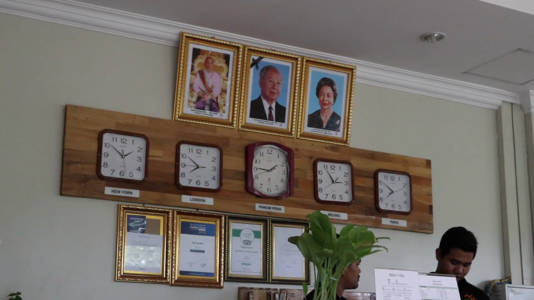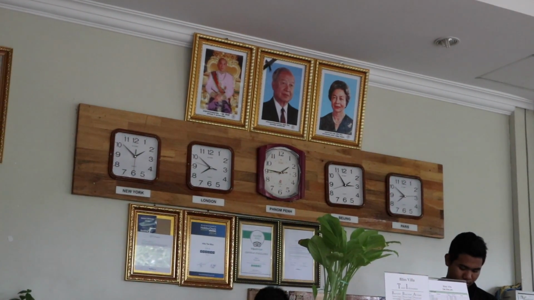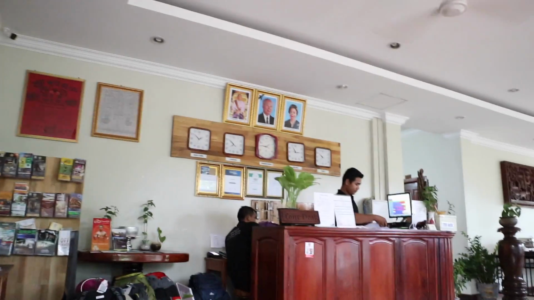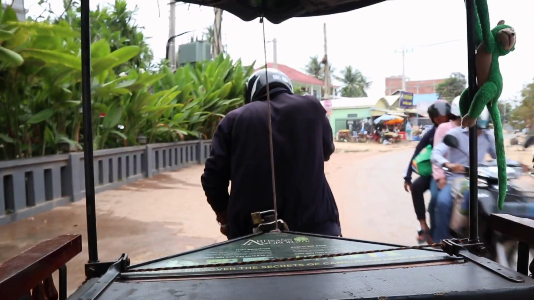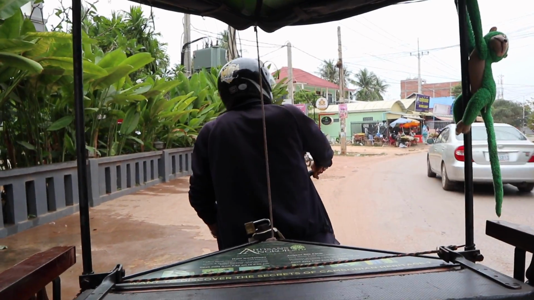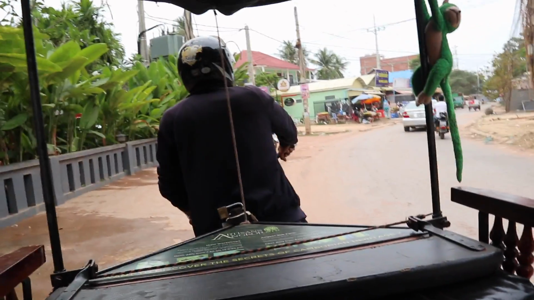Now, I told the tuk-tuk driver I would meet him at 1:30, and it's 1:42. I'm going to do kind of a tour of the city. This is my last day in Siem Reap, as I said. So let's check out what that's like. Alright, so let's tuk-tuk this city, see what that looks like around here.